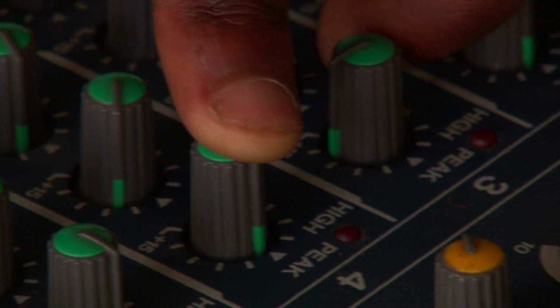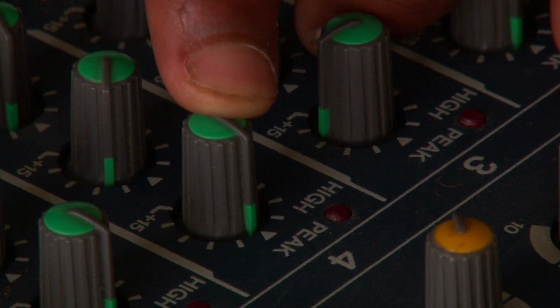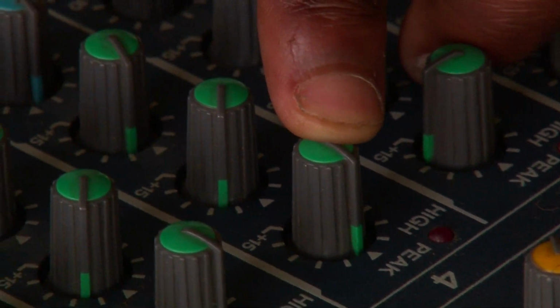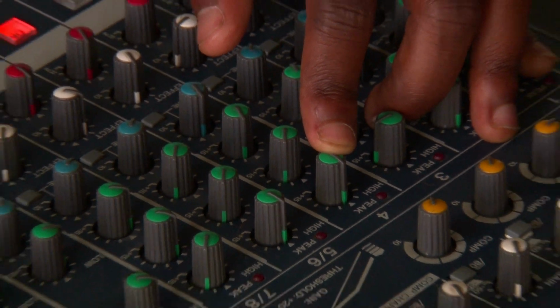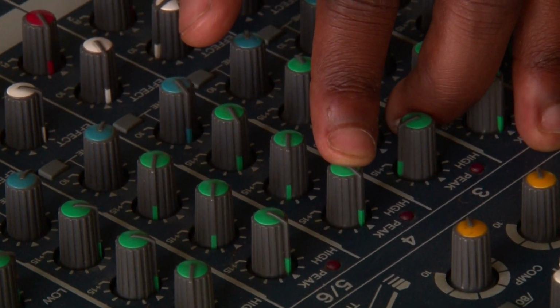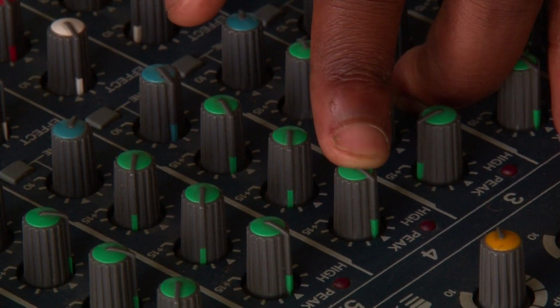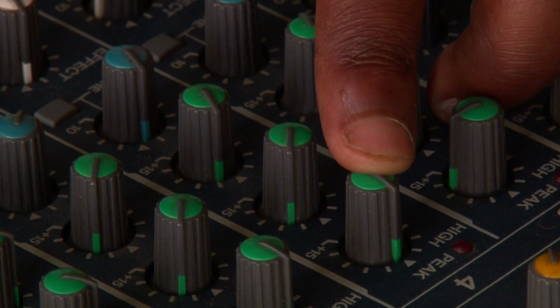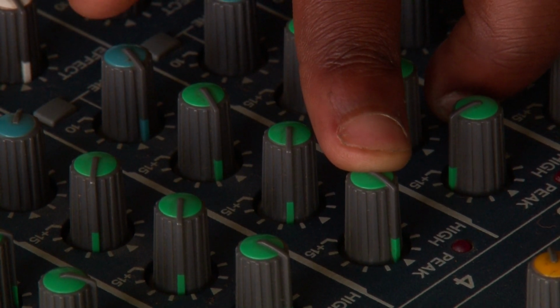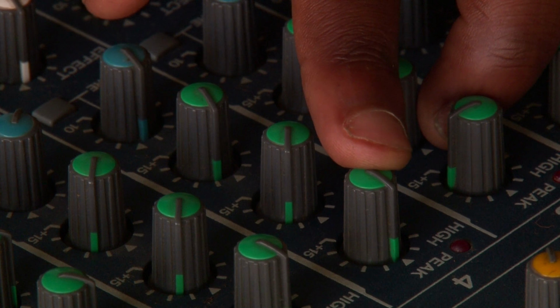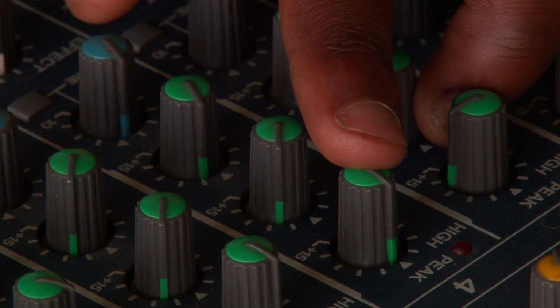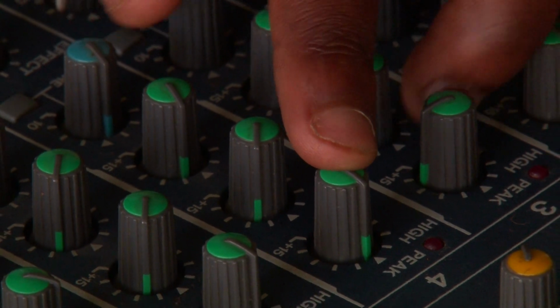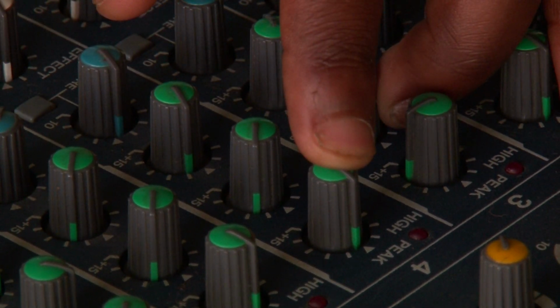So guys, what is the highest frequency? This is everything above 8 kilohertz. This is where we have the air. You could split this even further into 8 to 12 kilohertz, and that's what I would call treble, and then 12 kilohertz plus is what I would call air. But for now, we're just going to leave this as the highs, and this is everything above 8 kilohertz.